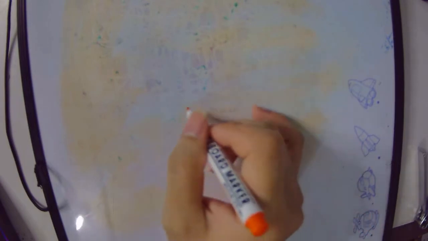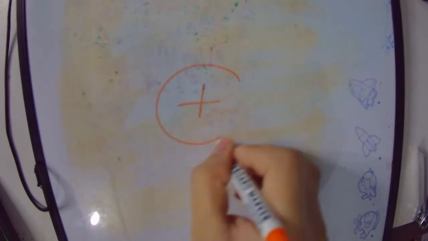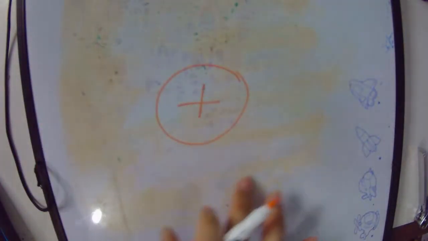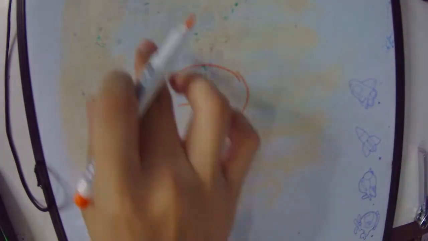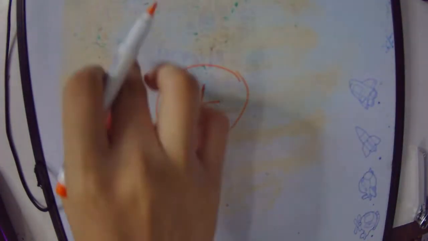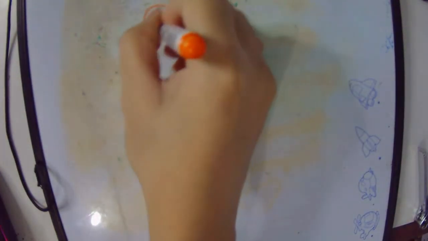So let's say we have a charged particle. Let's say we have a particle with a positive charge. Now, around this charge, there is a certain amount of area where if another electric charge goes in this area, let's not talk about another positive charge yet, any other charge that goes in this area will experience some kind of force.